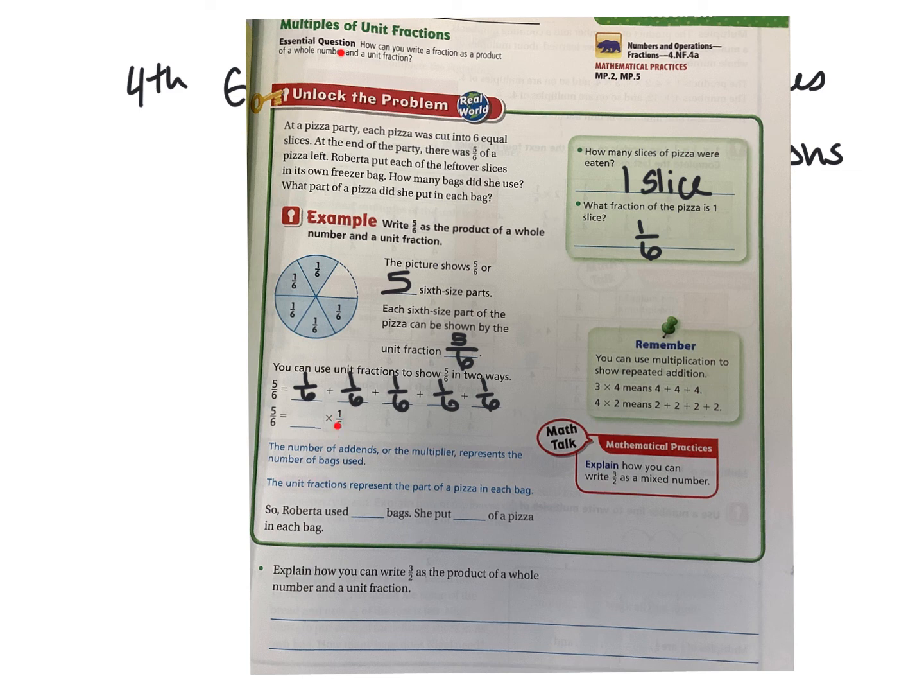So we can say I have 1/6 times 1, 2, 3, 4, 5. 1/6 5 times. 5 times 1/6. That's another way to write that. The number of add-ins or multiplier represents the number of bags she had to use. She needed a bag for this one, this one, this one, this one, and that one, total of 5. The unit fraction represents the amount of pizza in each bag. So Roberta used 5 bags, and she put in each bag 1/6 of the pizza.